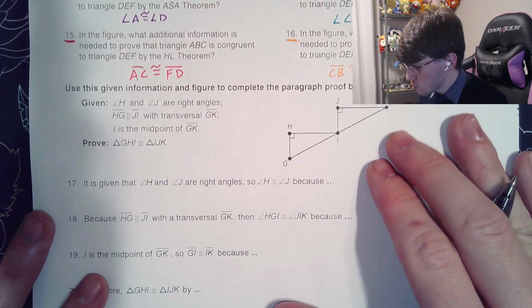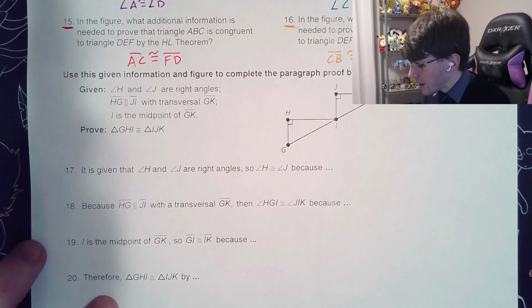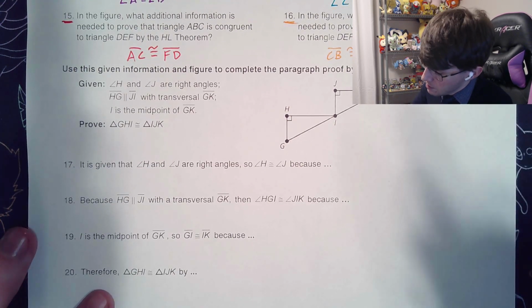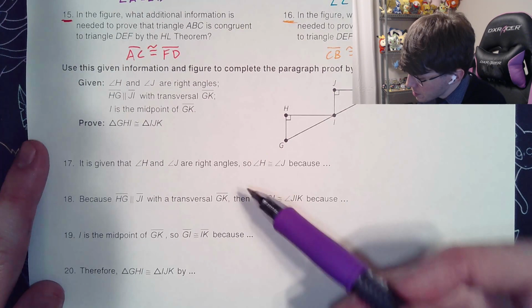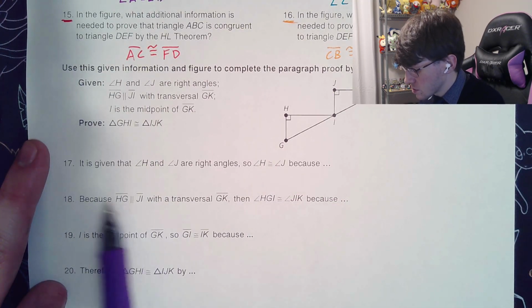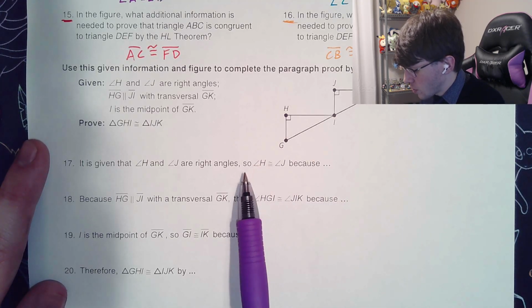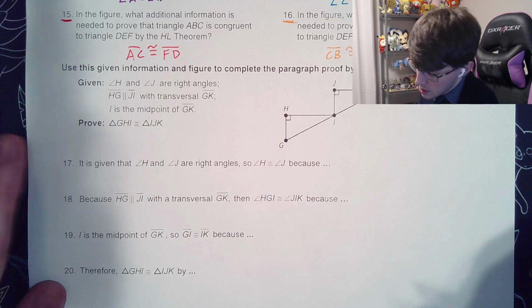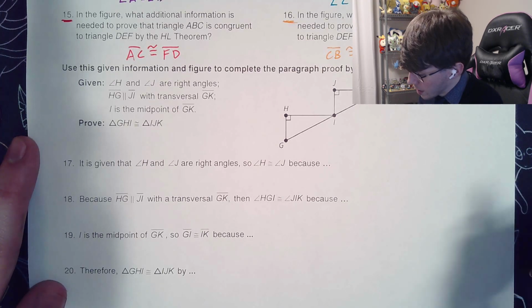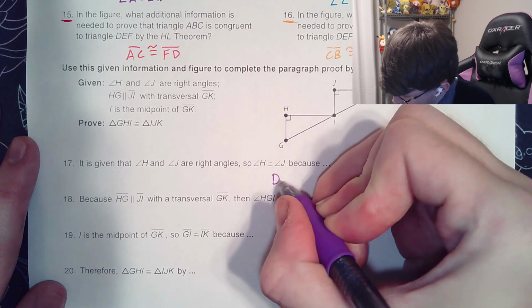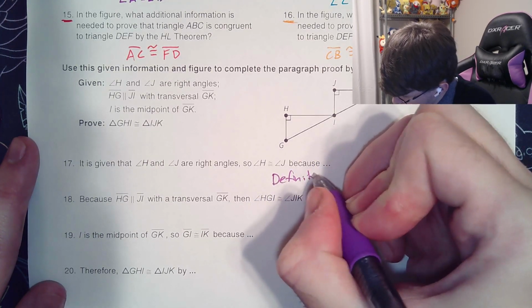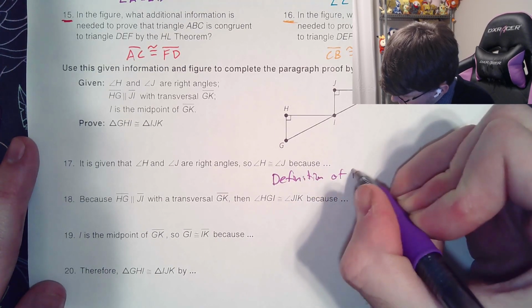This one, we have an actual proof. We got to complete the proof. Paragraph proof, they say, but really it's a 2-column because these are all the statements. We just need to write the reasons. So it's given that H and J are right angles. We're told the right angles are given. So H is congruent to J because that's the definition of a right angle. So we're going to write definition of right angles.